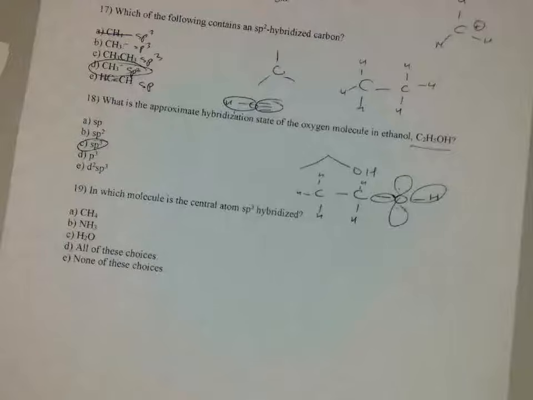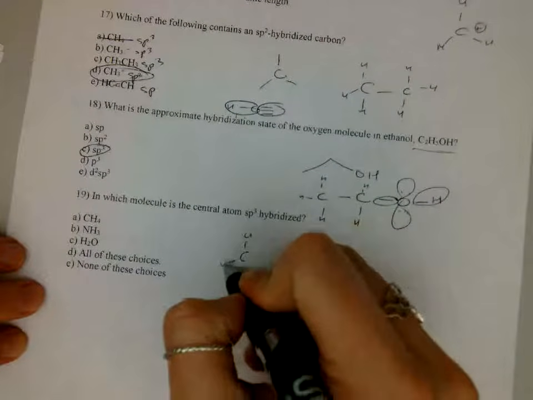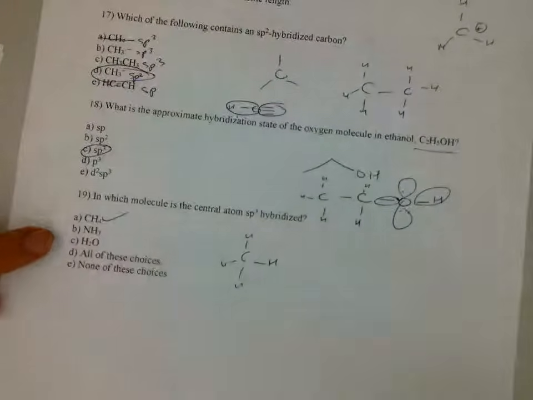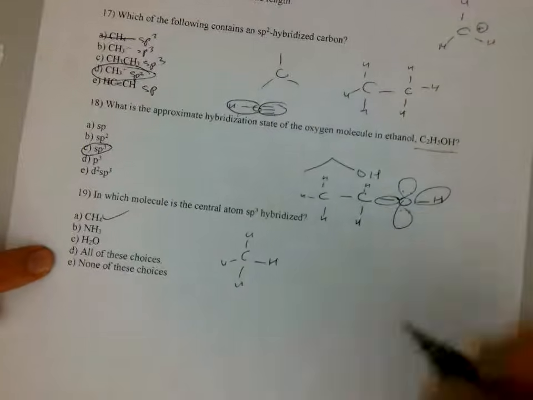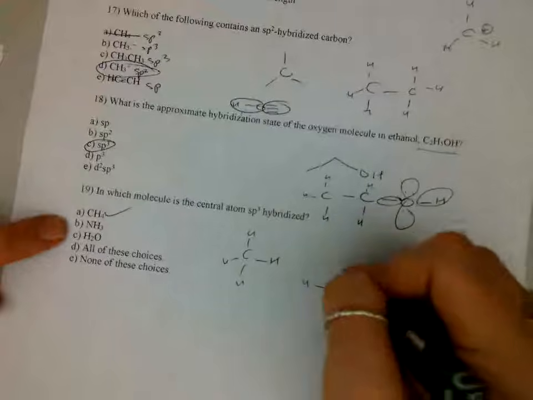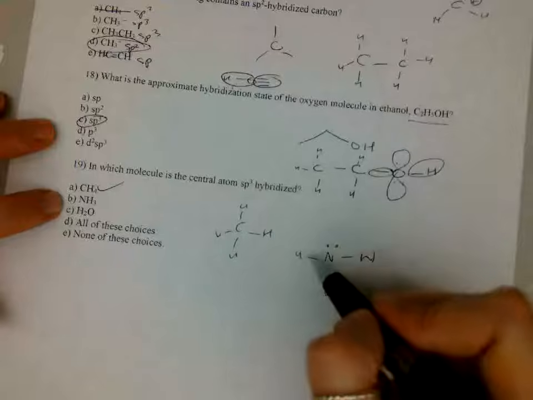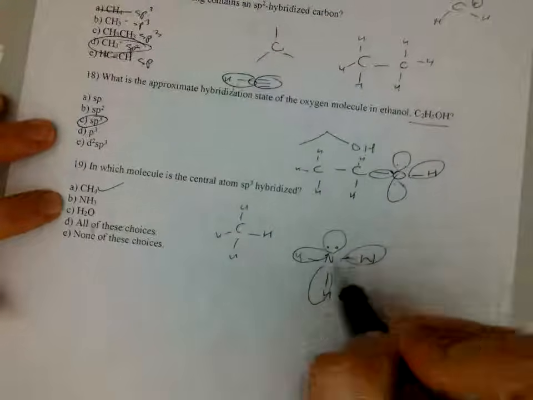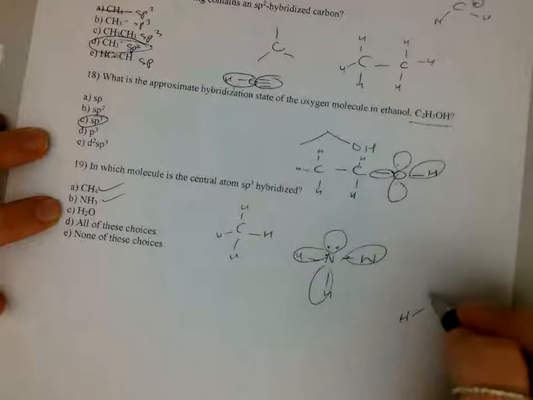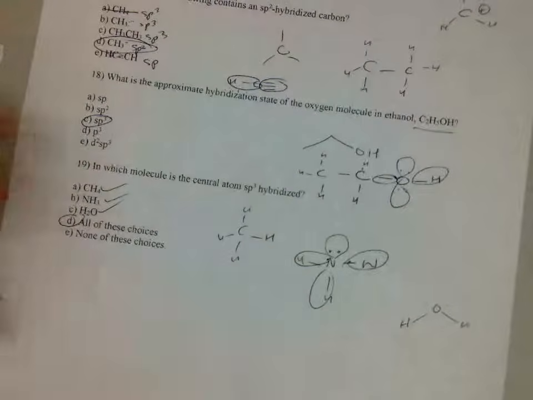And then the last one, what molecule has a central atom that is sp3 hybridized? Well, we already know that it is for carbon. There's 4 things bonded off of that, so that's right. But there's more in all of these, so we need to double check on all of them. If you remember the Lewis structure for ammonium, is it ammonia or ammonium? I can never remember. But for NH3, it has a lone pair, so that's 4 things. So that's sp3 hybridized, and H2O, so 4 things, so also sp3 hybridized, so the answer is all of these.